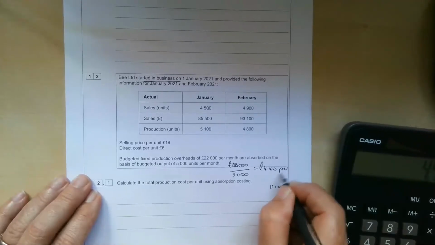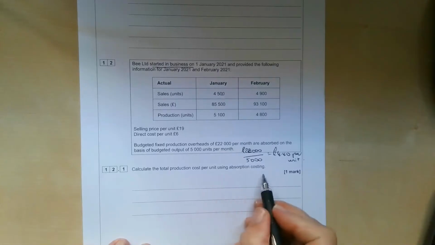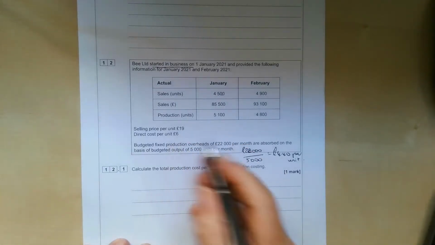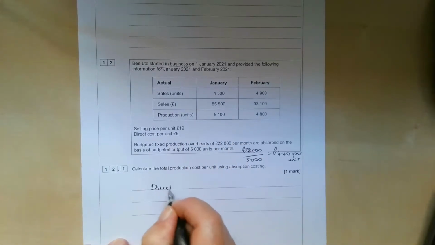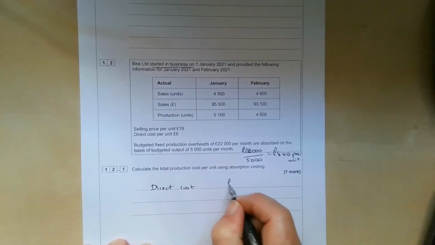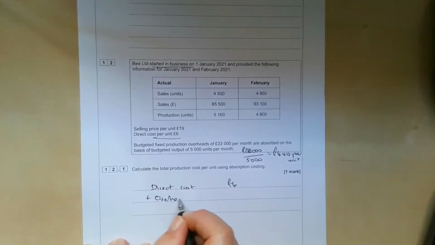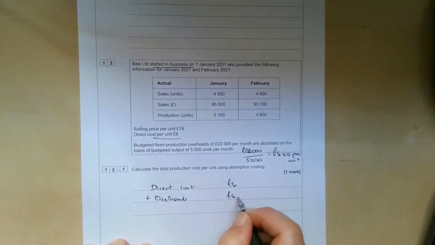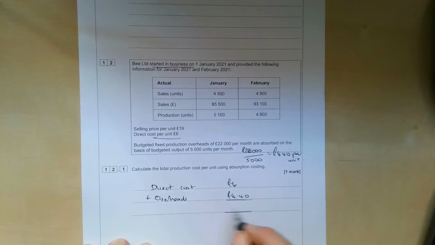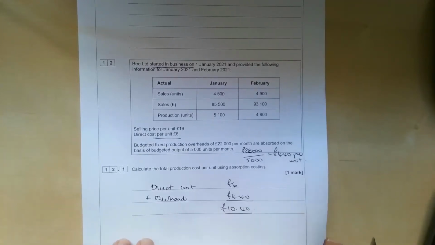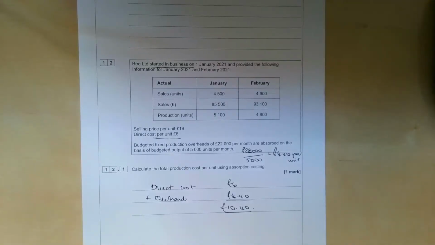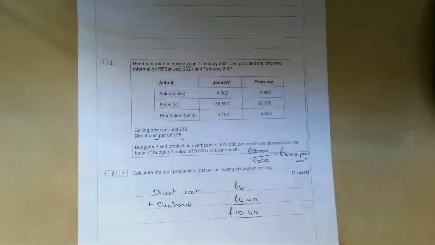£4.40 per unit. So what it's asking us to do here is calculate the total production cost per unit using absorption costing. So we need to take the direct costs, what's the direct cost? £6 per unit up here, plus the overheads that we've absorbed, which is £4.40 per unit. So the total production cost is £10.40. Okay, so only 1 mark for that one. But let's have a look at part 2 and see what they would like us to do there.